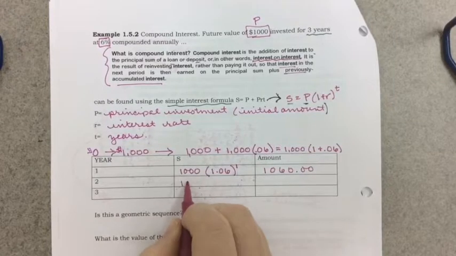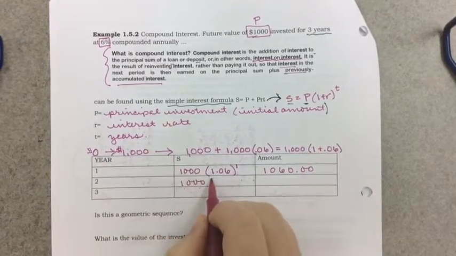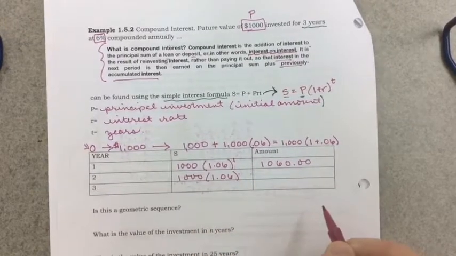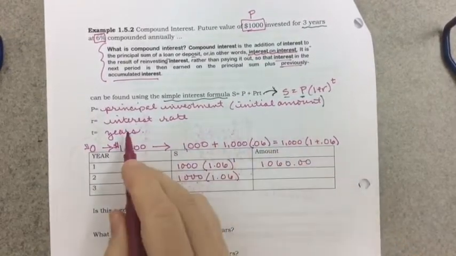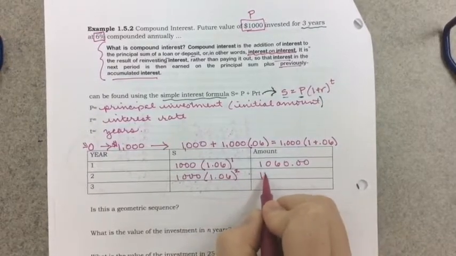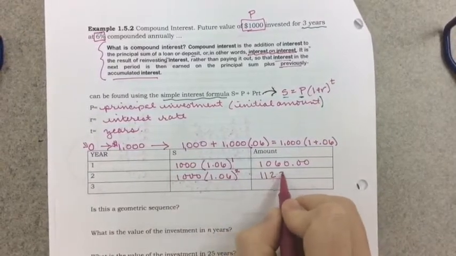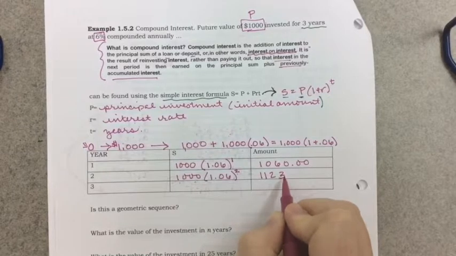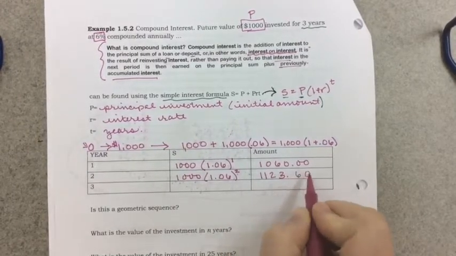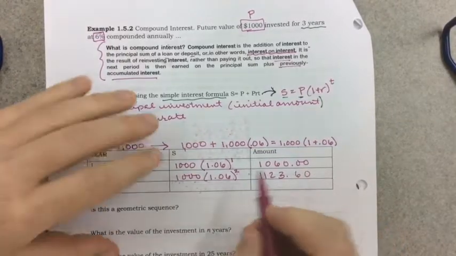Then year 2, I take my original 1,000 times 1 plus my interest rate raised to the second power. So year 2, I get $1,123.60, excuse me.